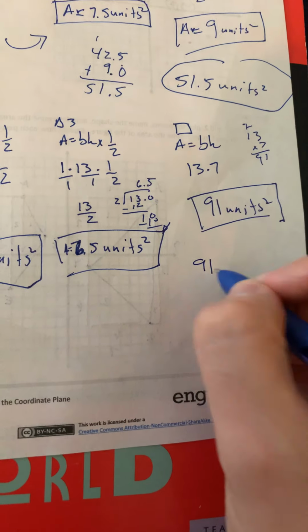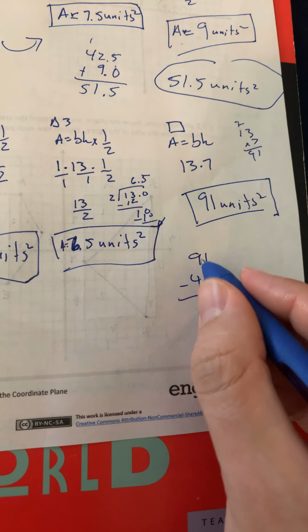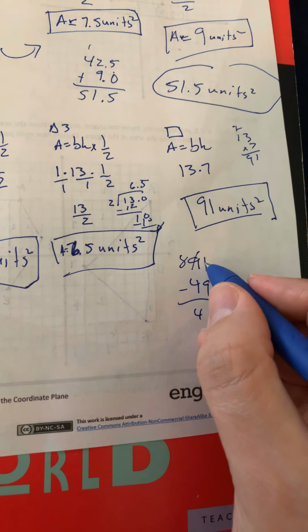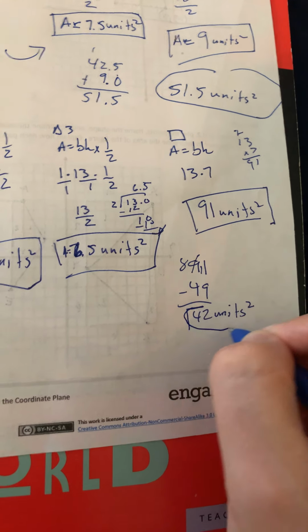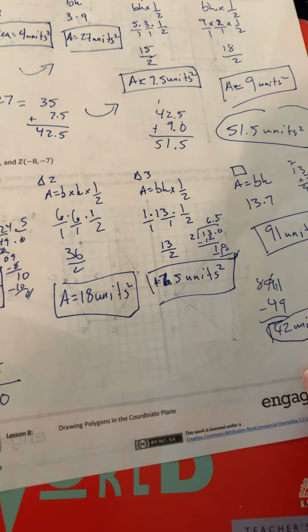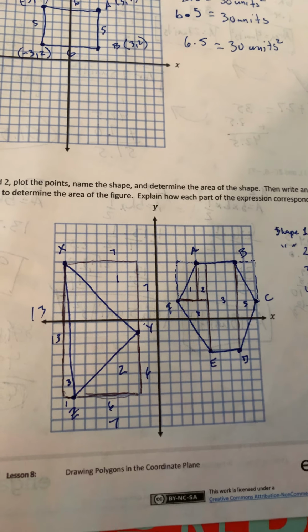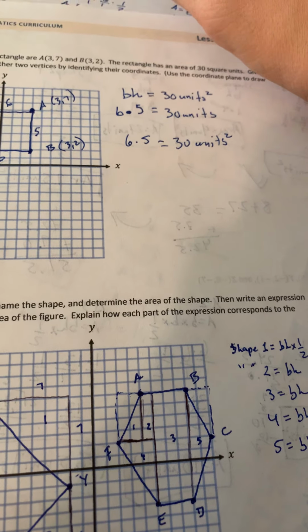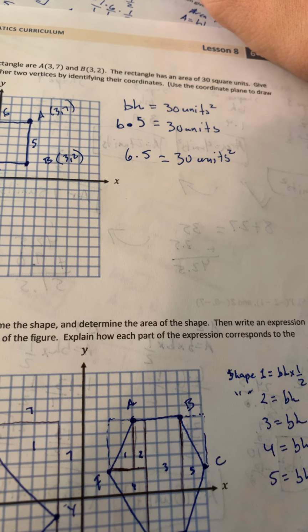And now we're going to subtract the 91 minus the 49. So the rectangle minus the 3 triangles. Borrow. 42 units squared. So that's the area of this triangle right here. 42 units squared. All right. So that's pretty cool on that.